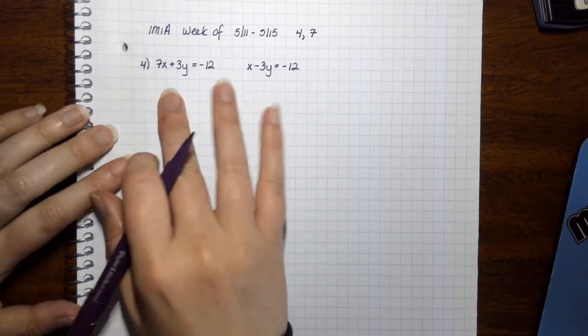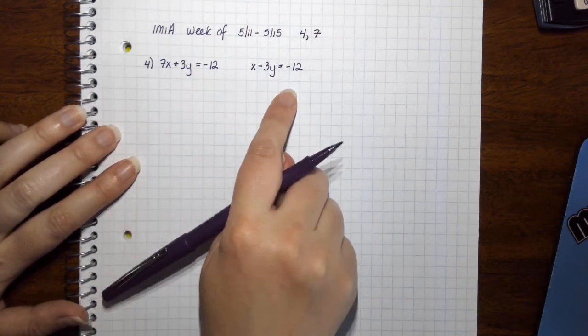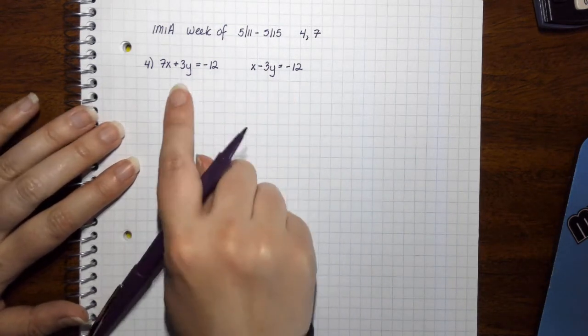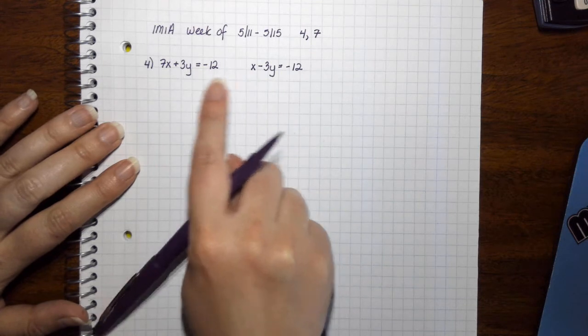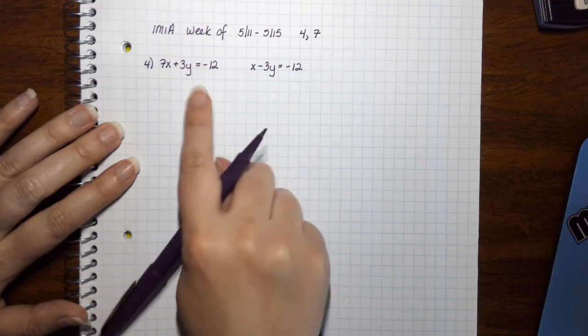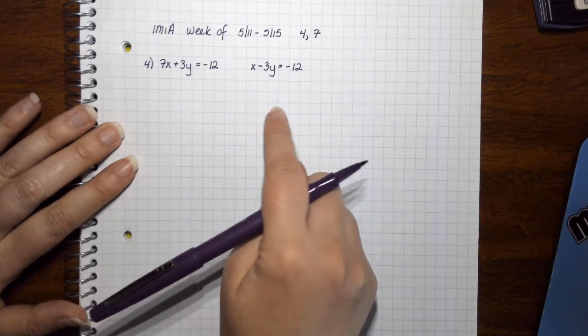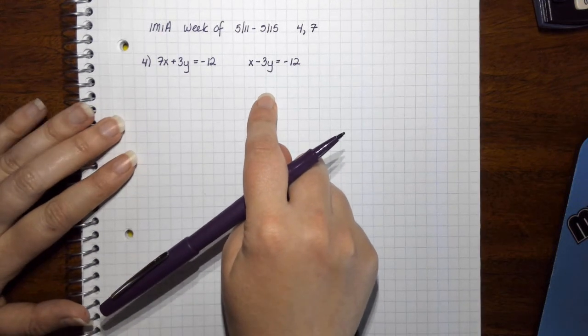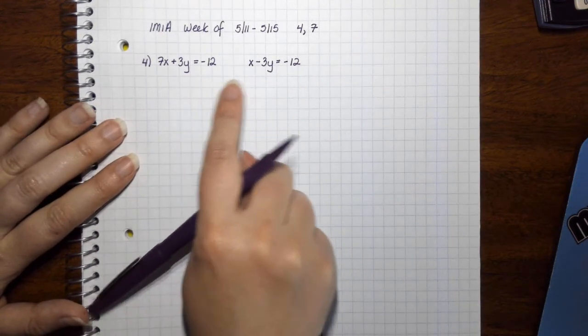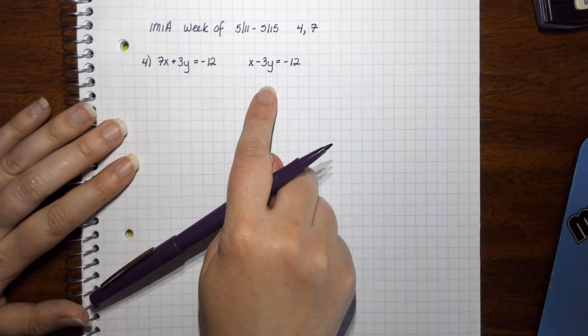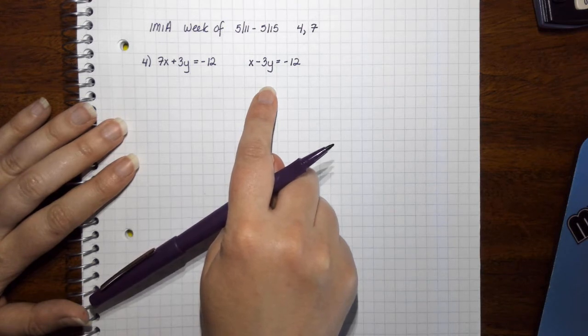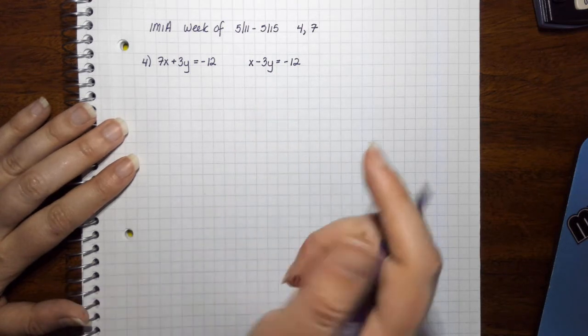Okay, so I started with number 4. Notice I took the two equations that I'm given in the problem and wrote them next to each other instead of vertically because I want to work on them underneath. And what I'm going to do first is get them both into slope-intercept or y equals mx plus b form so that I can graph them.